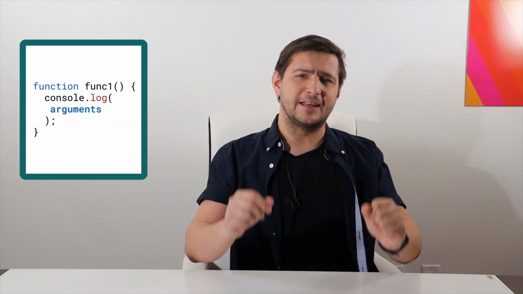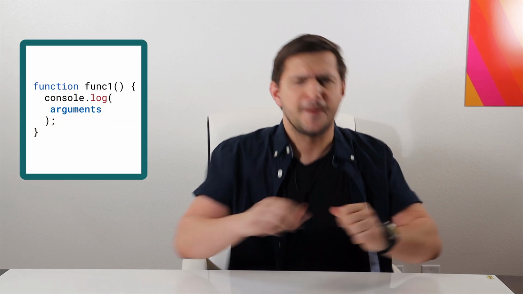REST parameters is a relatively new feature introduced in ECMAScript 6, also known as ECMAScript 2015. In short, it allows you to access the list of arguments passed to the function without actually declaring them. Sounds very cool and very new, right? Wrong. We had it before as a special object available in functions called arguments.